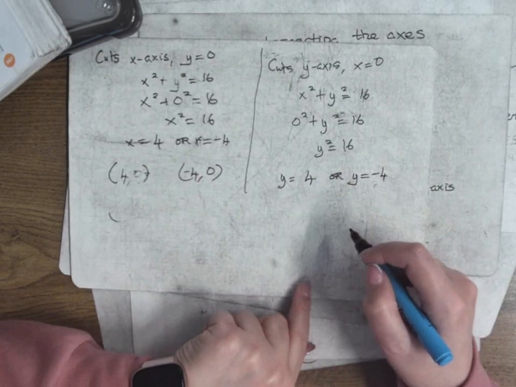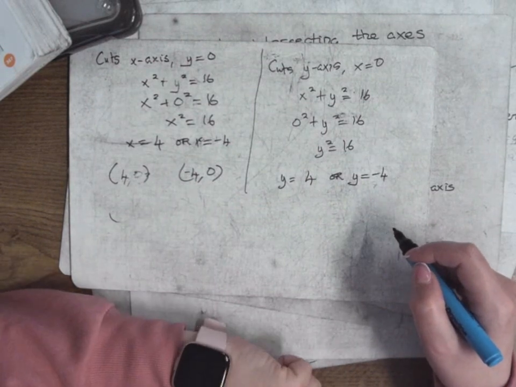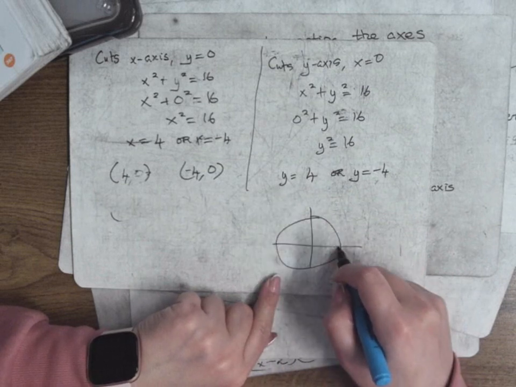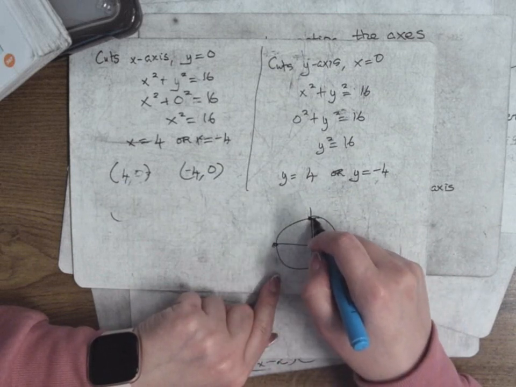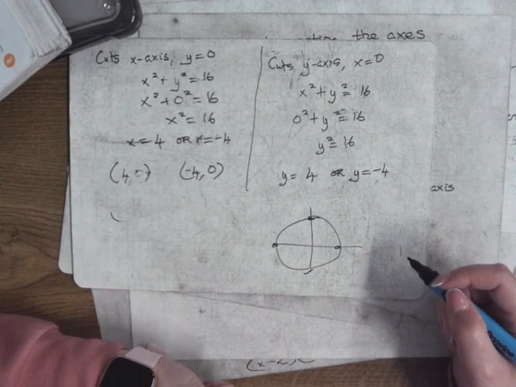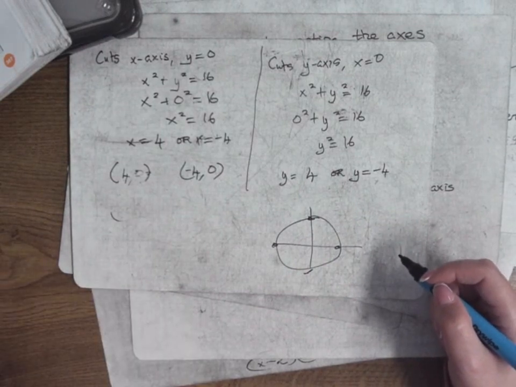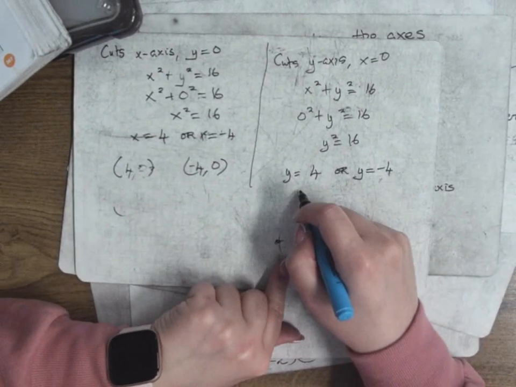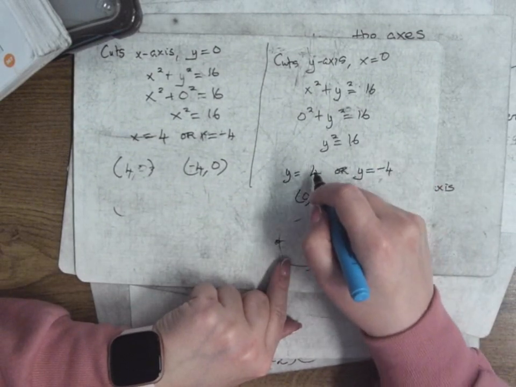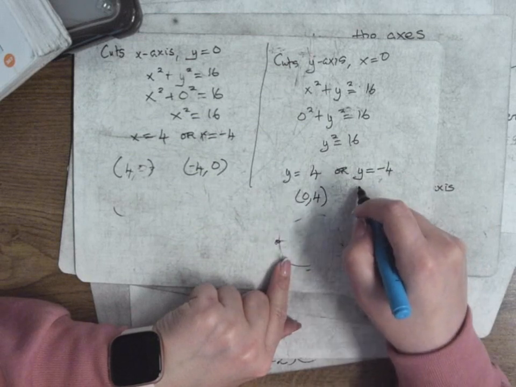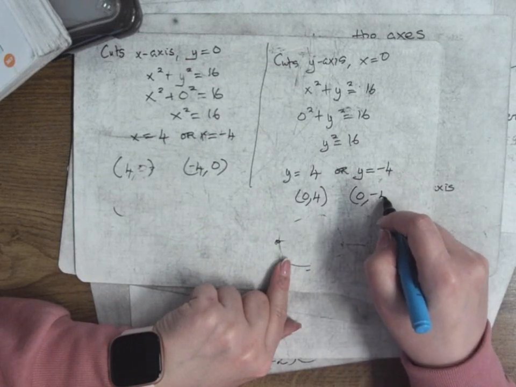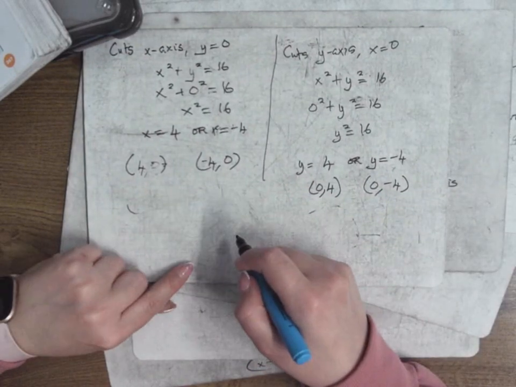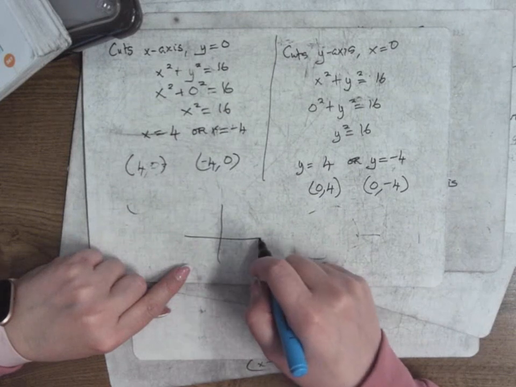You have to put them both in, because if you think about it, a circle will cut the x-axis at 2 points and it will cut the y-axis at 2 points. So you have to get 2 answers. If you don't put them both in, you've only half the answer. So this time x is 0, y is 4, and then we have x is 0, y is minus 4.